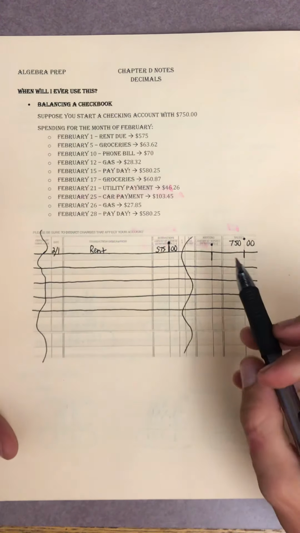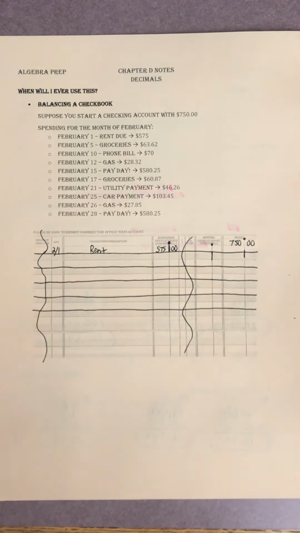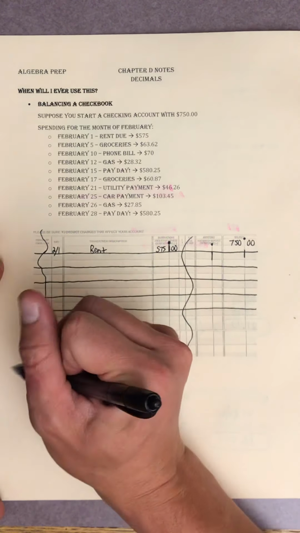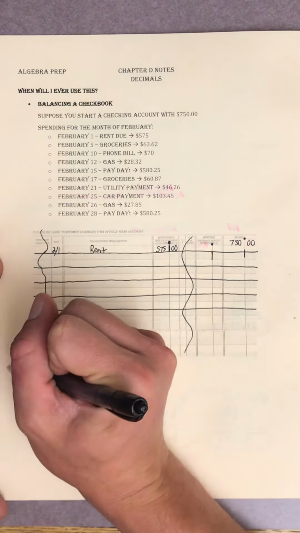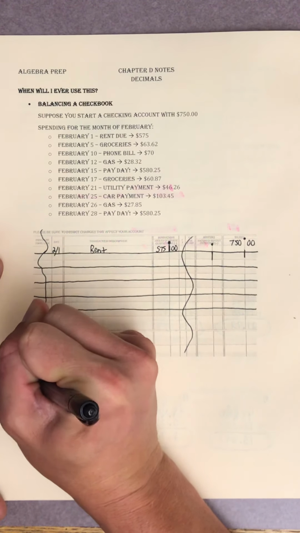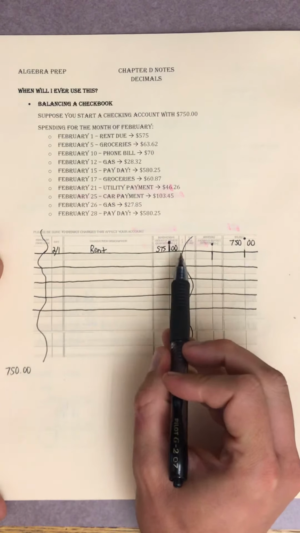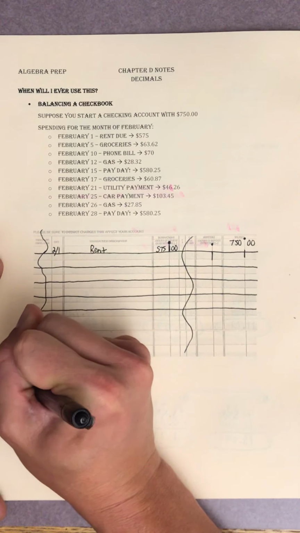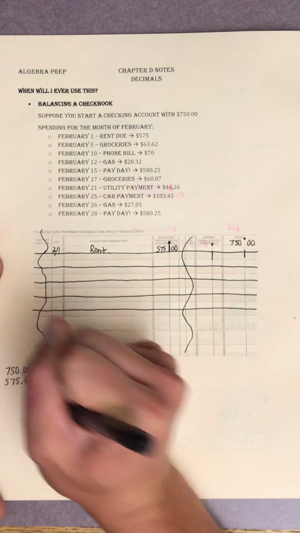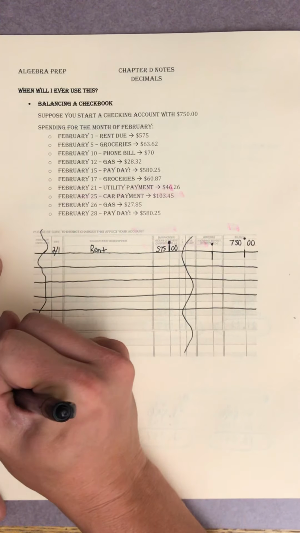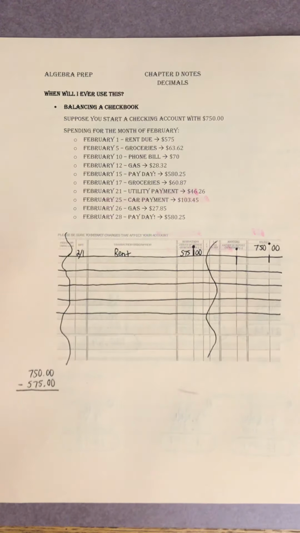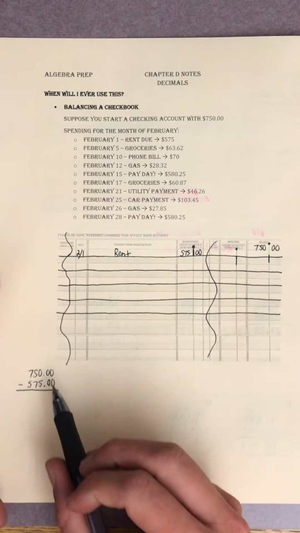Well, now I've got to figure out what is my balance after I do that. So here's where I've got to go in and do the math. Because it's a subtraction, we start with our beginning balance, which was 750.00. And then I've got to subtract 575.00. Line up the decimal points and place values, subtract, and draw my line. All right, and we can all see that. As we've been practicing, start to the right.